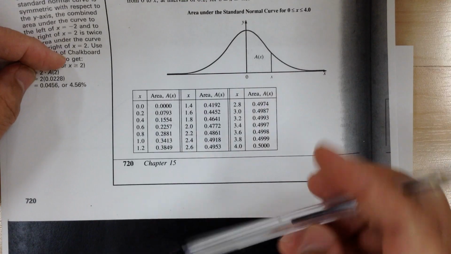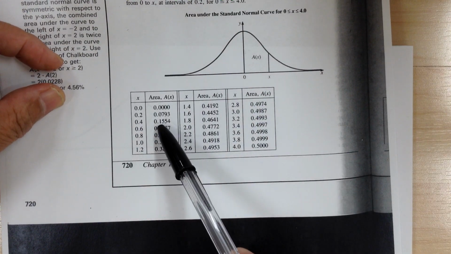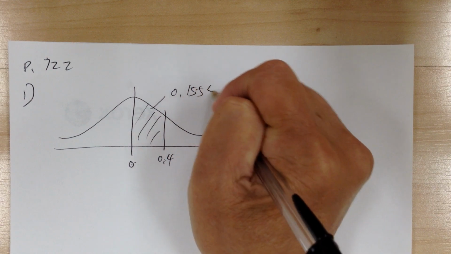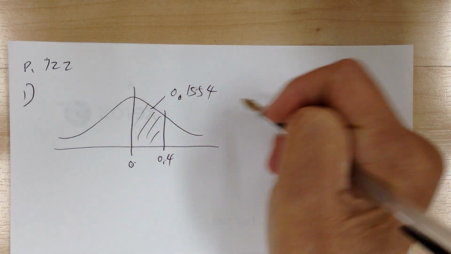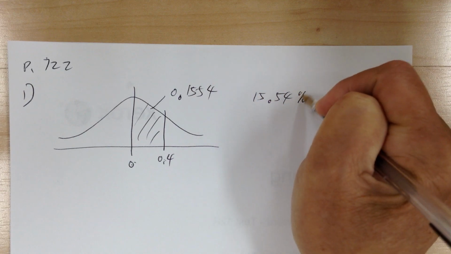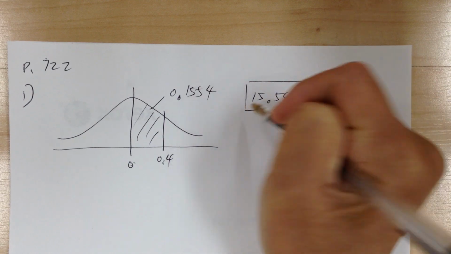So you go to the table and you look up the number. The 0.4 is 0.1554. That means this area is 0.1554. And if you convert into percent, this gives you 15.54%. And that's it, that's your answer.